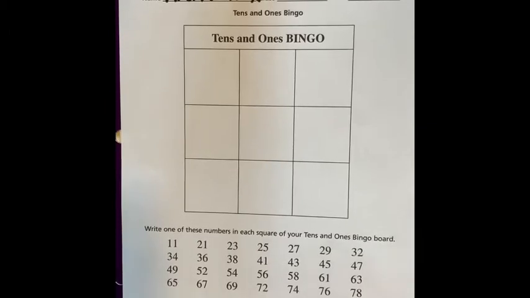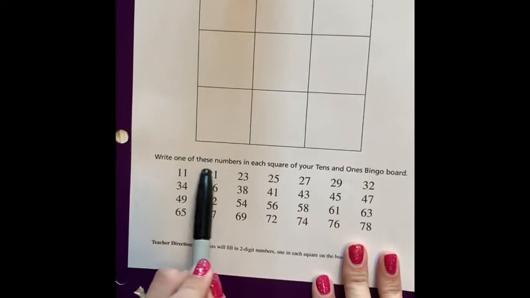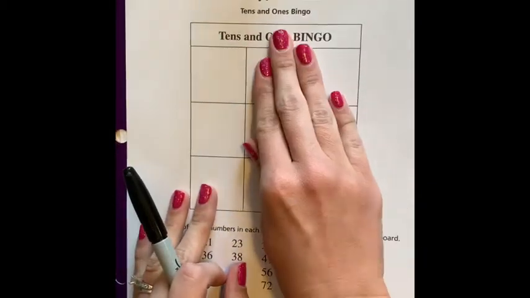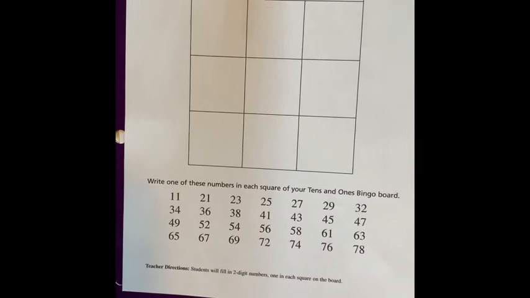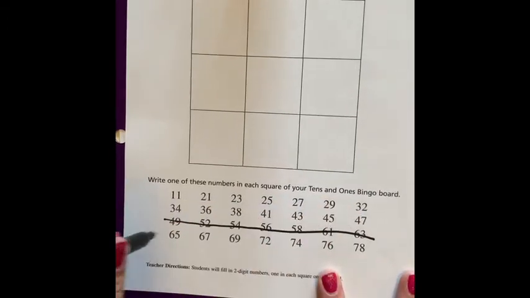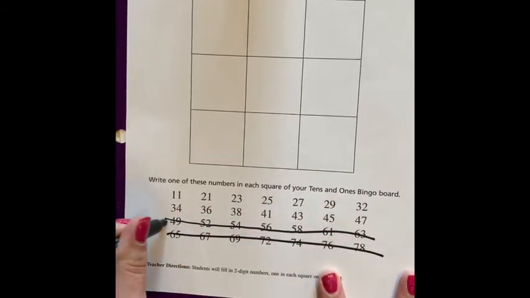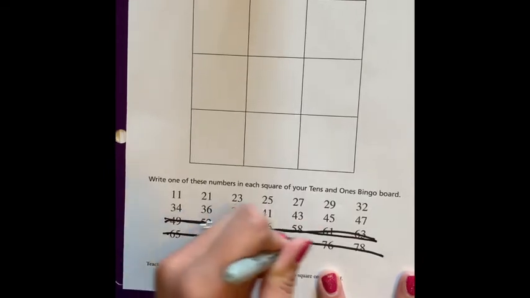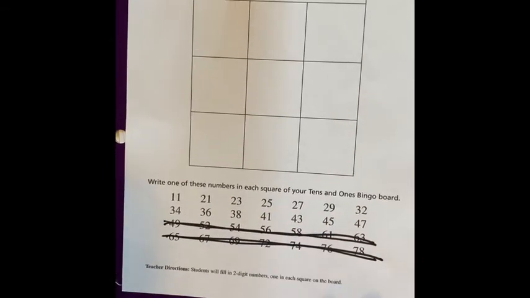And so it says to write these numbers in your boxes up here. We aren't going to use the bottom 2 rows. So just, if you can, cross these 2 rows out. We're not going to use those rows.